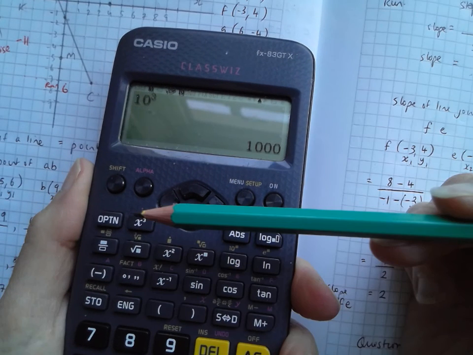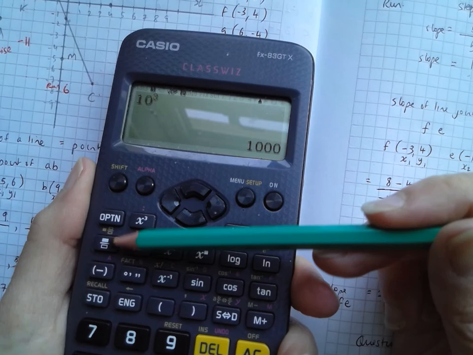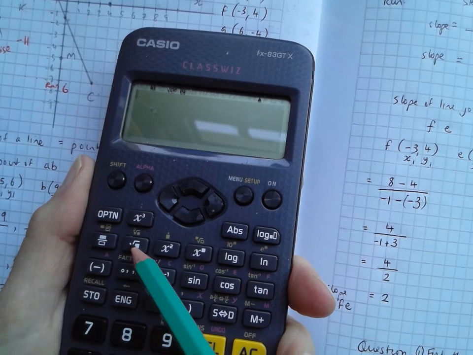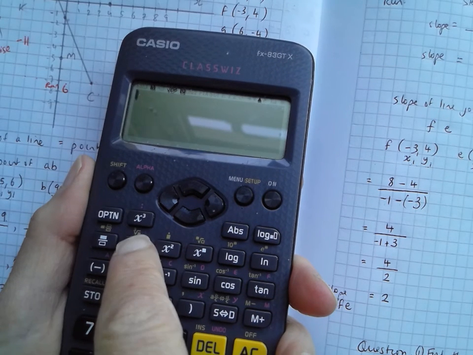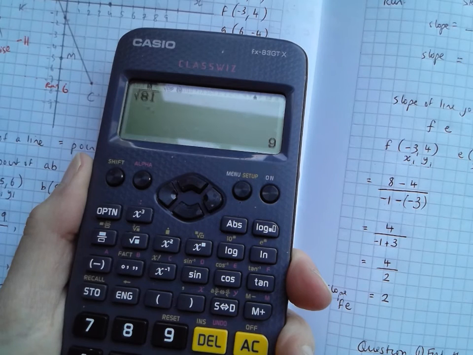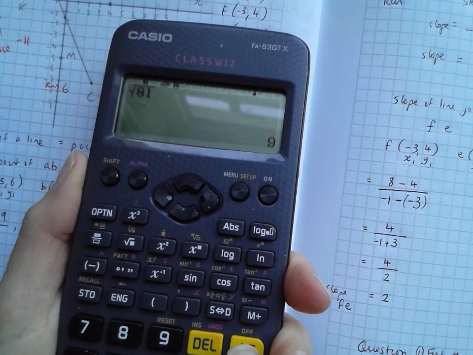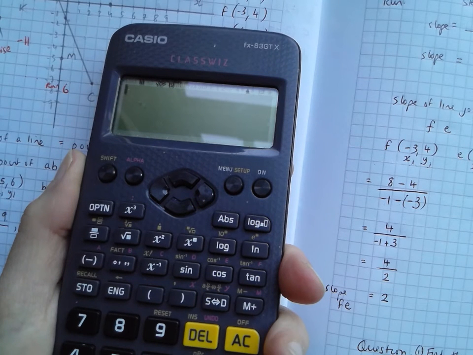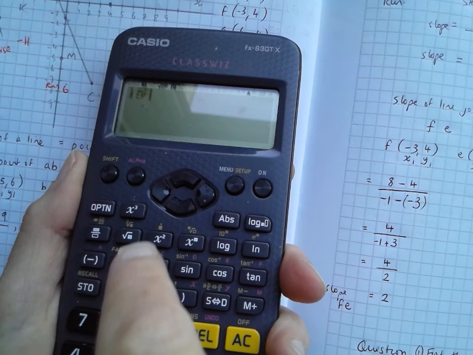The square root button, the square root of a number. So say I want to know the square root of 81. I would press that button, put in 81, and I get 9. The cube root I wouldn't worry about too much. X squared, so what's a number squared? Let's say 15 squared. I do it like that and I get 225.